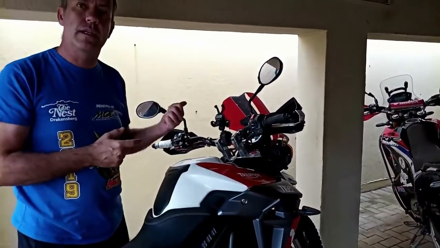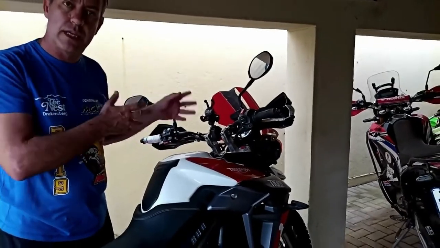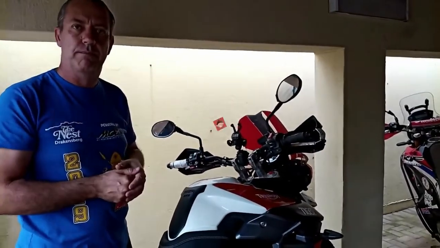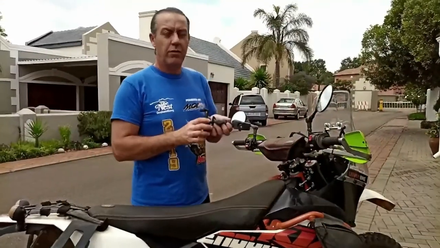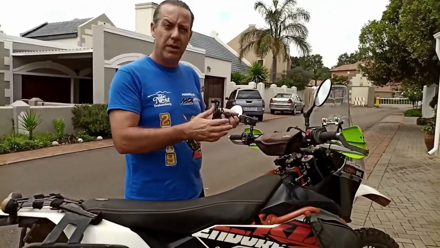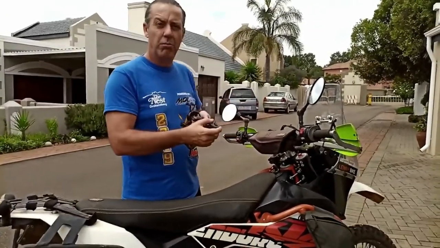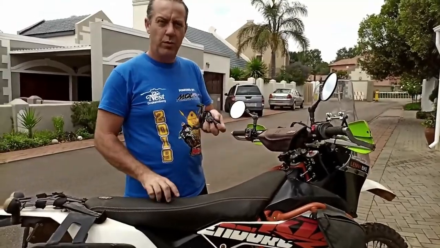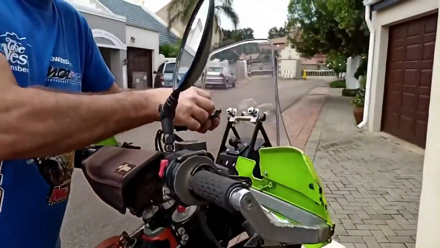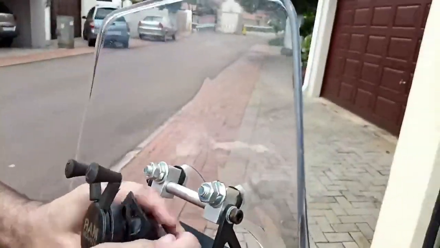I'll quickly take you to the KTM and show you I use the same RAM mount on the KTM. Okay, so for the KTM I've got a different setup. I use a mounted ball mount, so the clamp won't work, and this is how I do it. I basically put my RAM mount on. There we go.